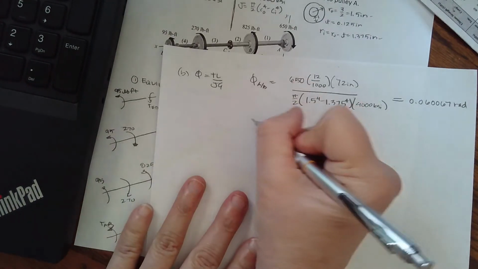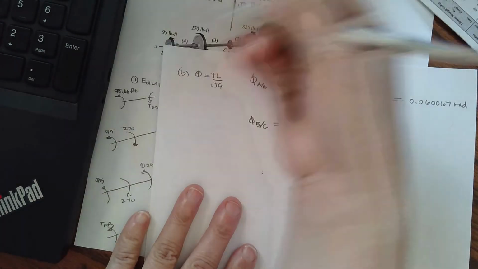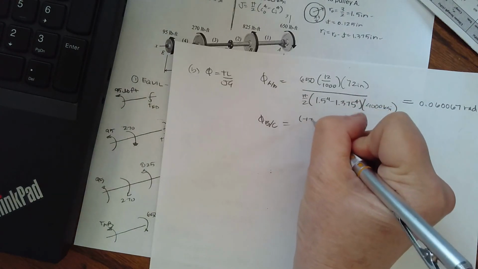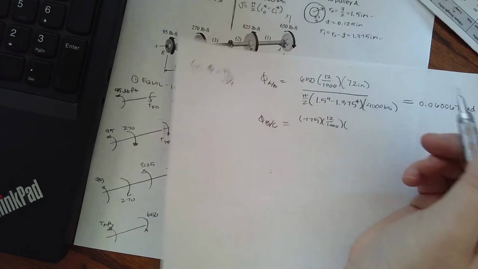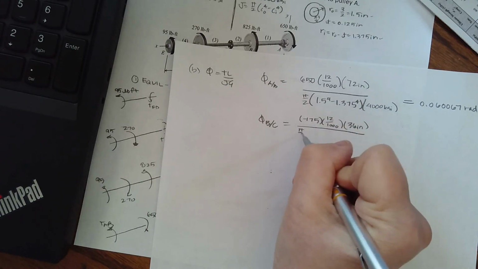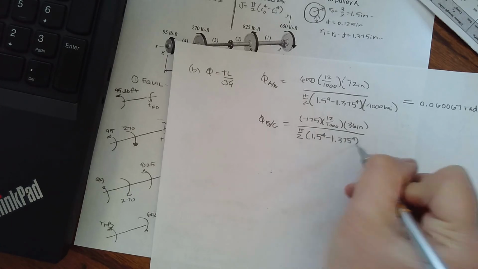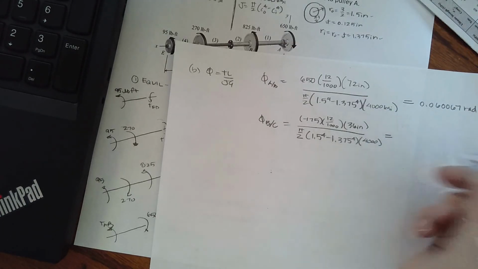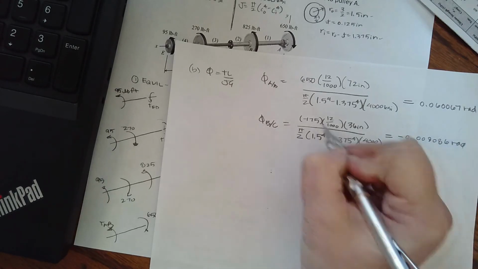Now I can go from B to C. We're going back from A, but let's go from B to C. My internal torque was negative 175, times 12 over 1,000. Its length was 36 inches. Then we have pi over 2, 1.5 to the fourth minus 1.375 to the fourth. We are still looking at this G of 4,000. And I get negative 0.008086 radians because I have that negative.